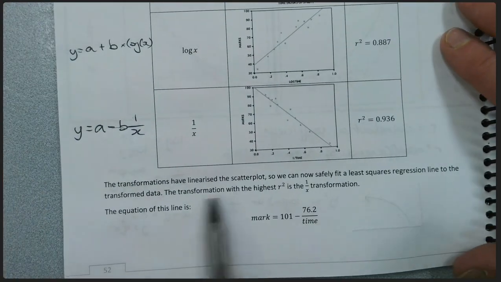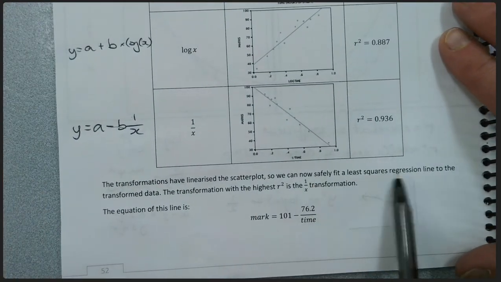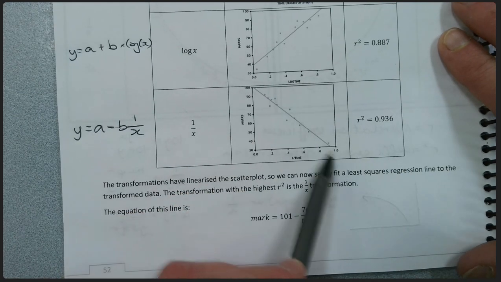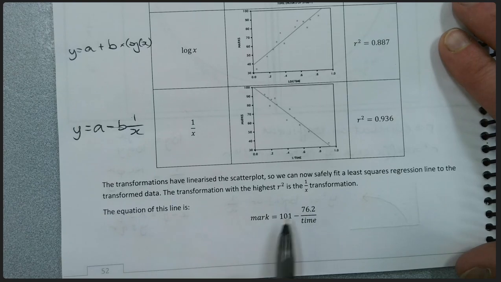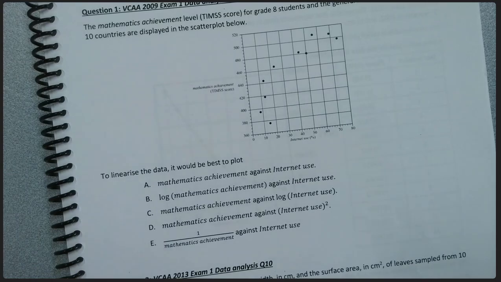That is all good. So the transformed data is linearized as a scatter plot. Now we can safely fit the least squares regression line. So we fit this regression line. It gives us this situation where we actually develop the equation, and that is all good to go. Next page, you guys have got an actual question to do.